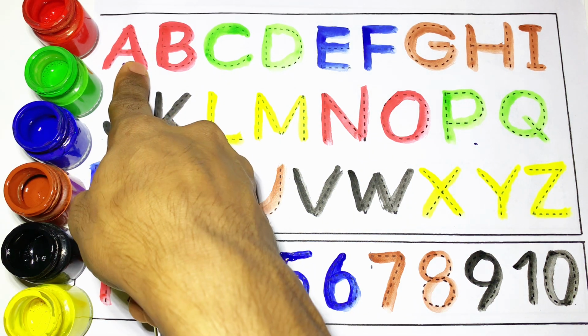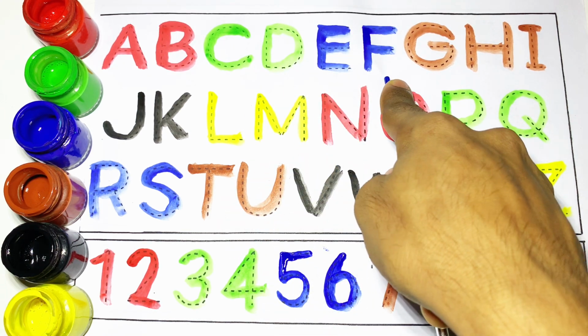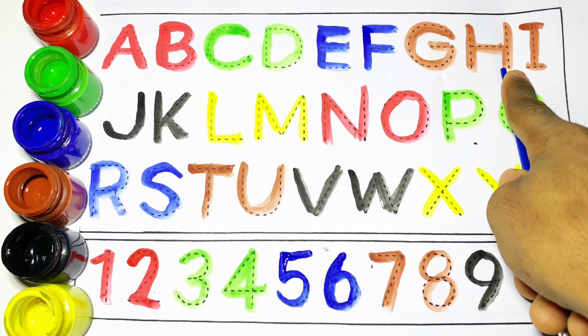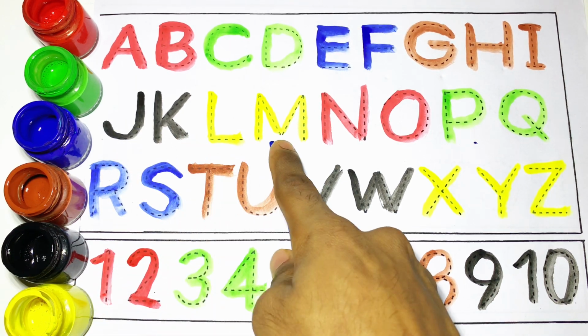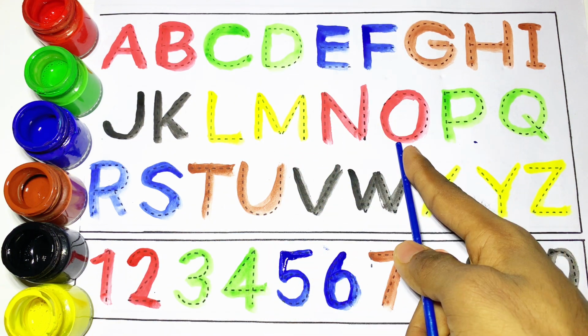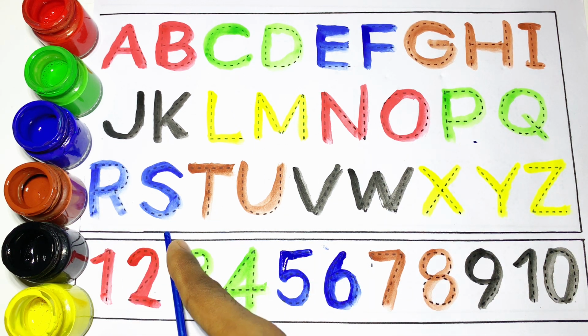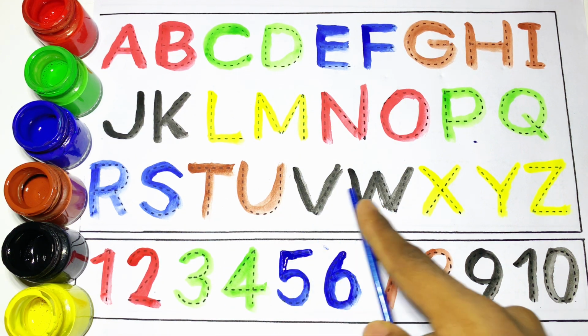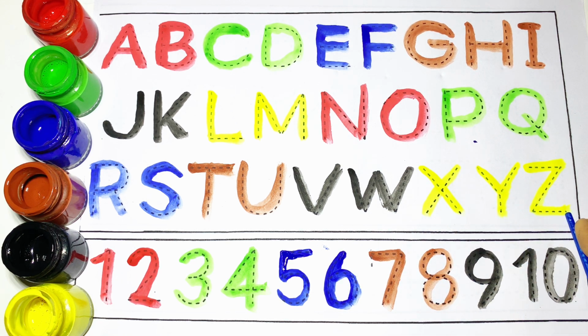Kids, today draw A for apple, B for ball, C for cat, D for dog, E for elephant, F for fish, G for goat, H for hand, I for ice cream, J for jackfruit, K for kite, L for lion, M for moon, N for nest, O for orange, P for parrot, Q for queen, R for rose, S for sun, T for teacher, U for umbrella, V for vanilla, W for wolf, X for x-ray, Y for yak, and Z for zebra. Numbers 1, 2, 3, 4, 5, 6, 7, 8, 9, 10.